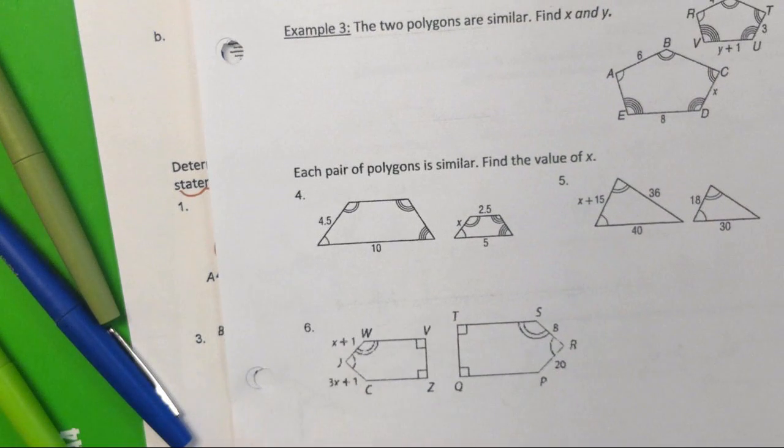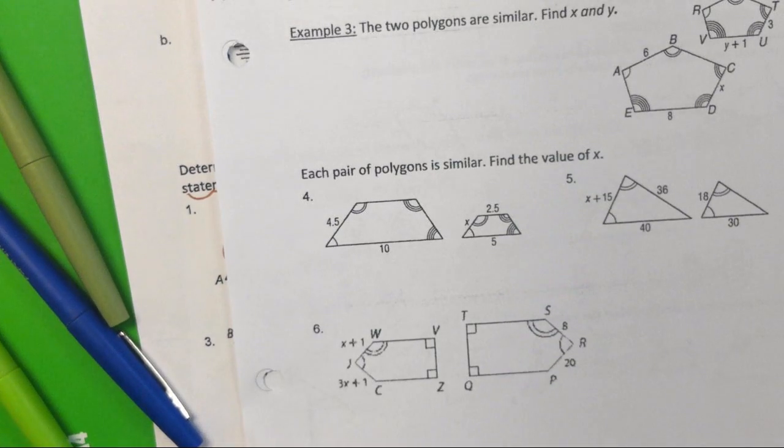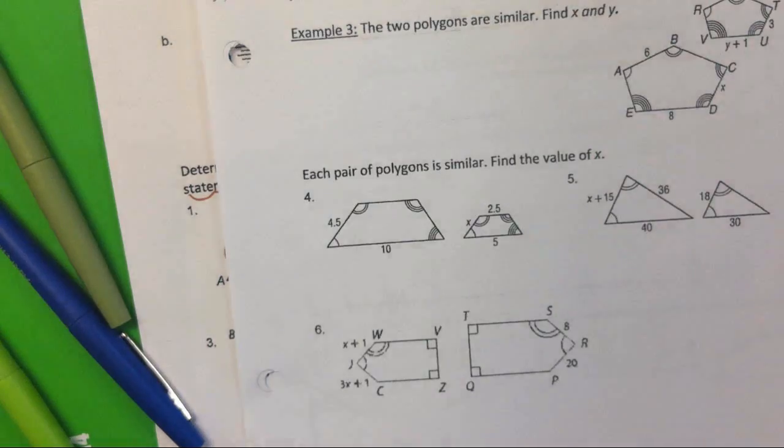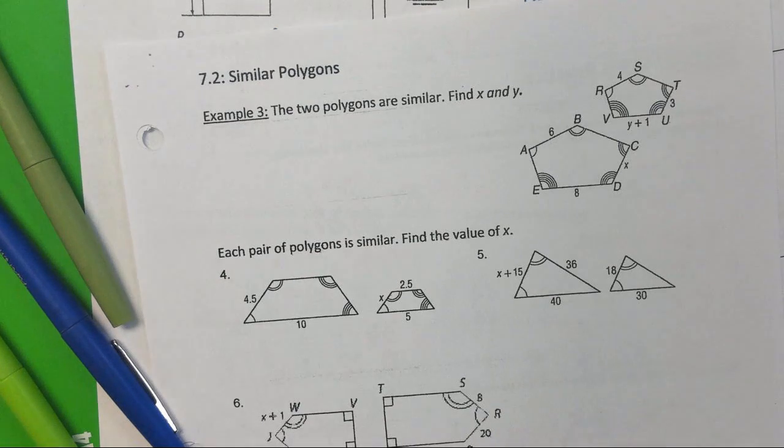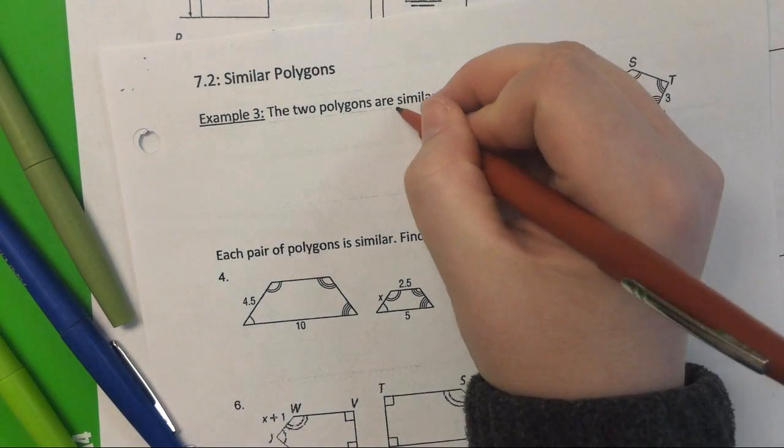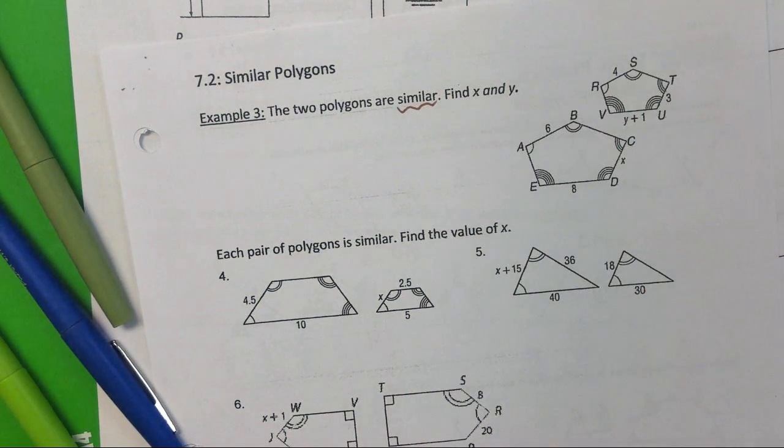Now that you've got it down, what we always seem to do in geometry is once you really start to understand something and you think you can do it, we throw in variables. But the good news is, in this section at least, throwing in variables makes the problem even easier. You're already told they're similar. We just have to play rainbow match.